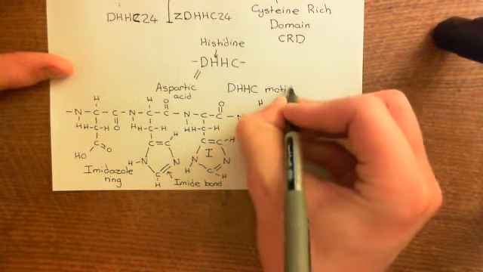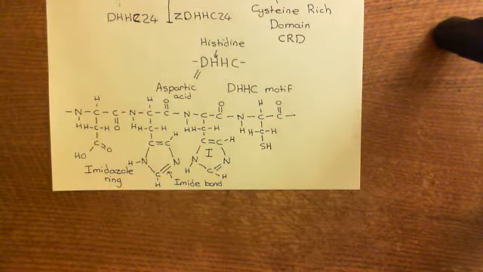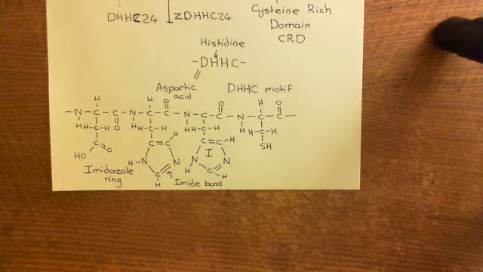Okay, and this DHHC motif is conserved through all of these enzymes, and it's absolutely essential for their function. In order for them to catalyze the transferring of this palmitoyl group from the coenzyme A onto the cysteine, you need this DHHC motif, basically.